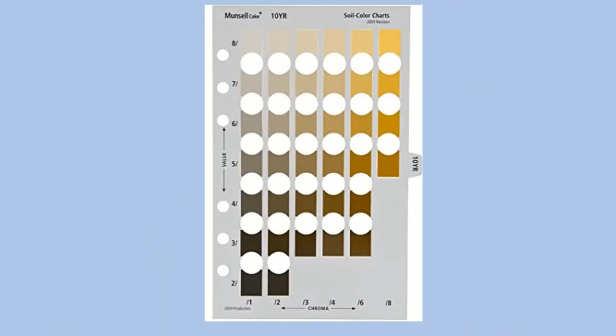When we're saying it's good, that means it's dark in color, so it would have a value of less than or equal to 3 and a chroma of less than or equal to 3. So it would be these chips down at the bottom.